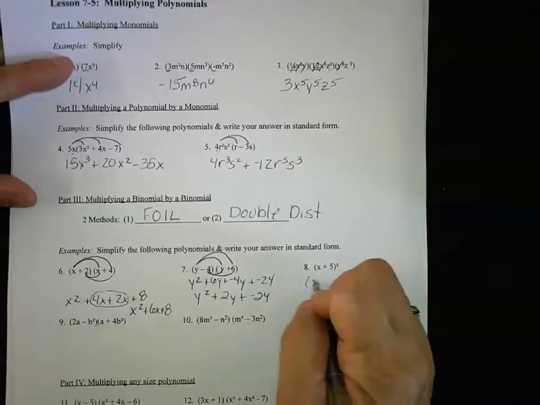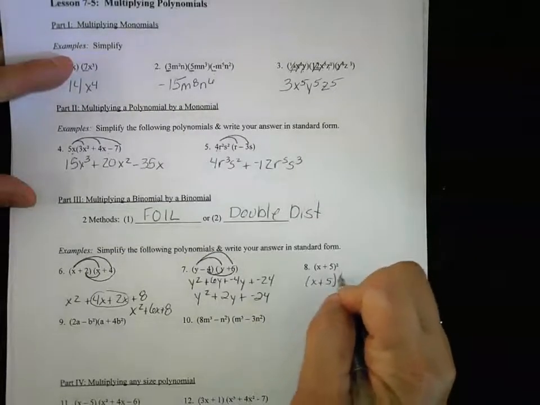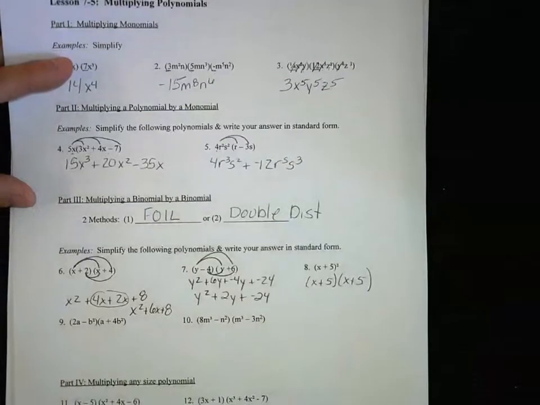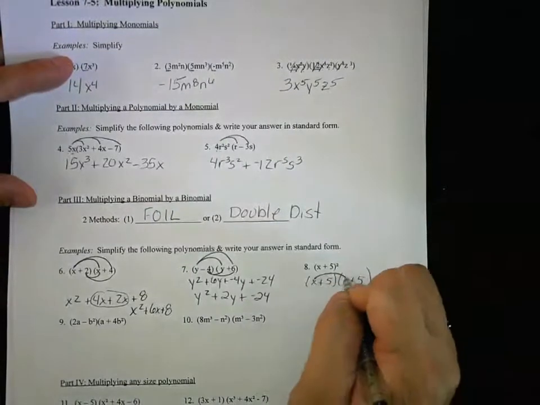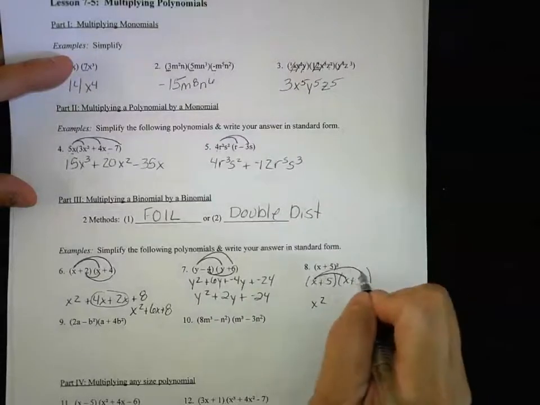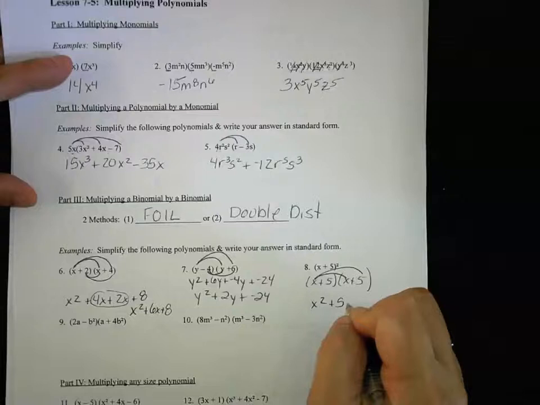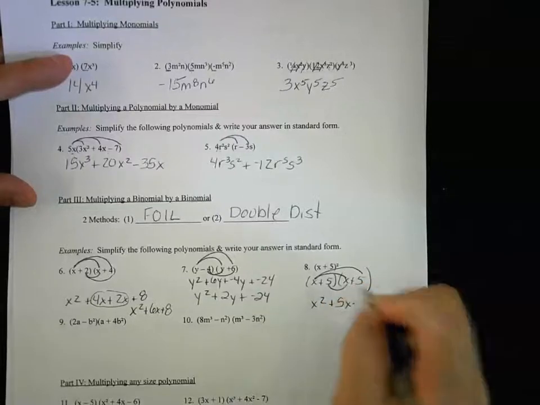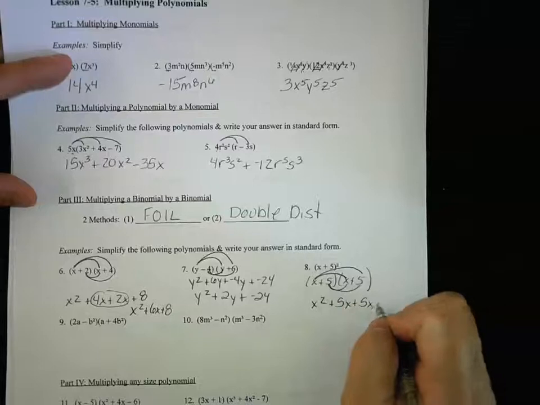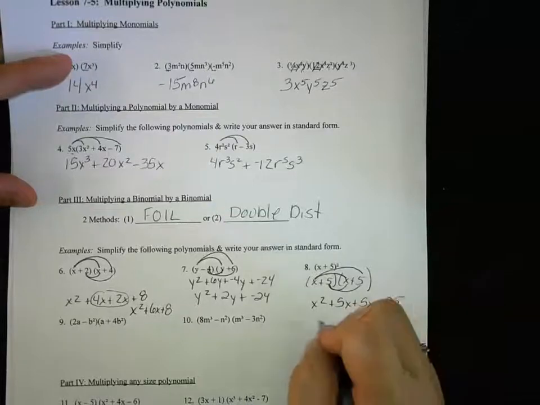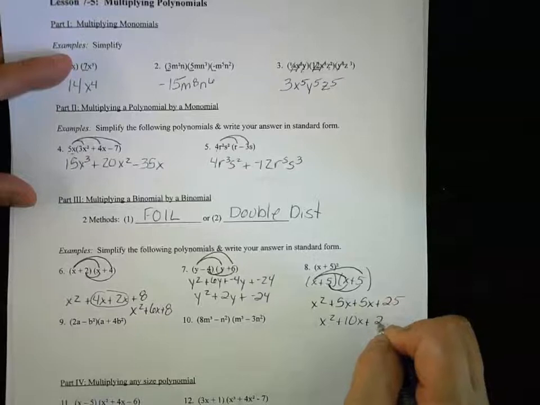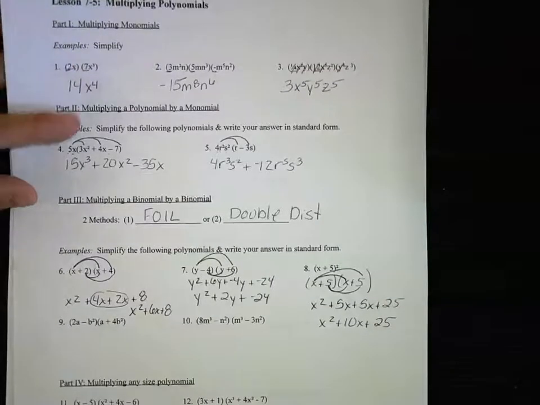Number 8, we're going to have to rewrite this as x plus 5 times x plus 5. So that becomes x squared plus 5x plus 5x plus 25. X squared plus 10x plus 25.